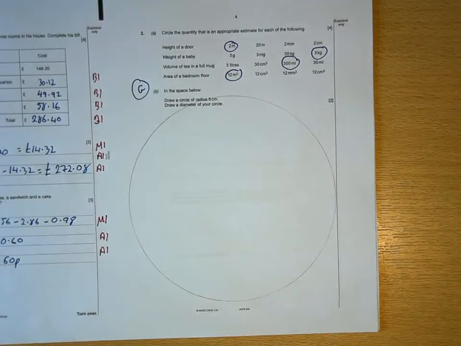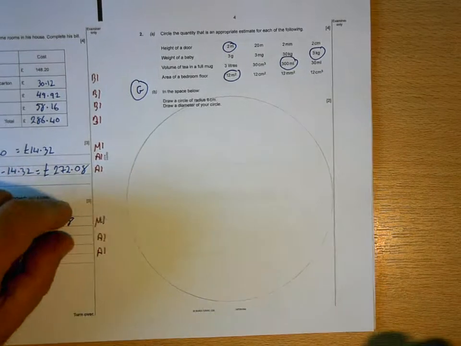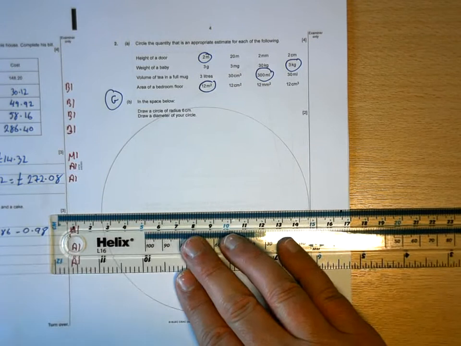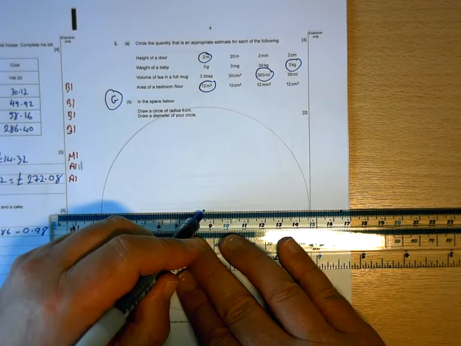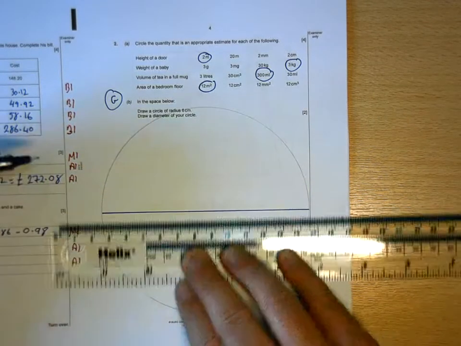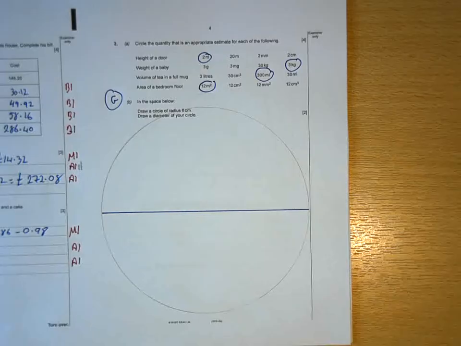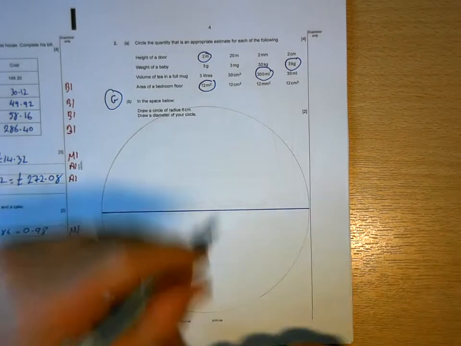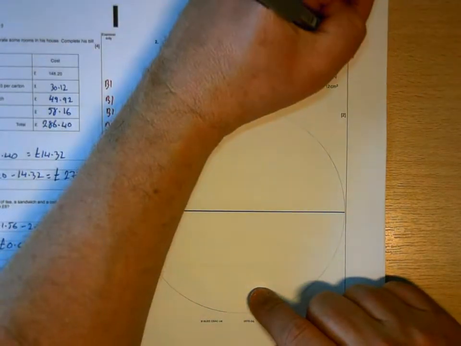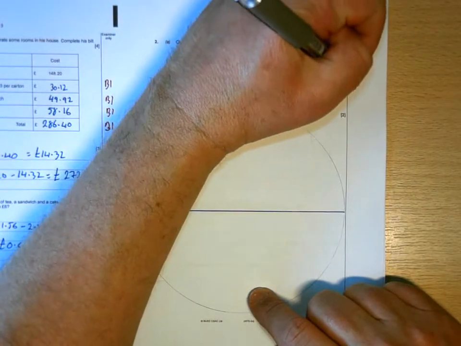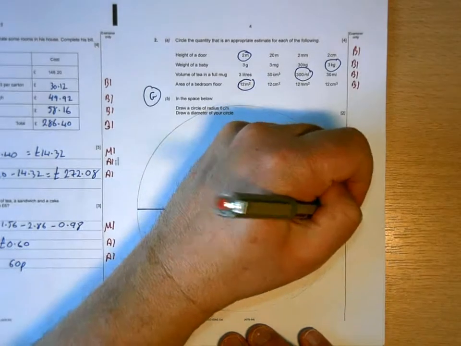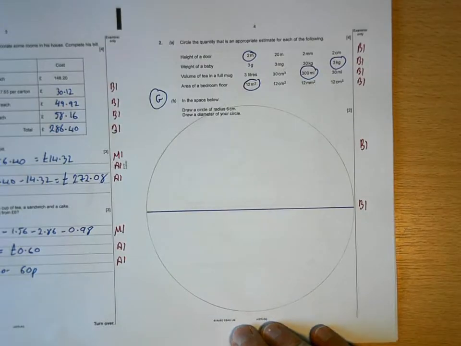So that has got a radius of 6 centimetres, and then the diameter, you need to make sure where your compass point is. So the compass point went in there, so the diameter is the distance right across your circle going through the center point. So for that question, 1 mark for each of the correct units, 1 mark for drawing the circle correctly, and 1 mark for indicating the diameter.